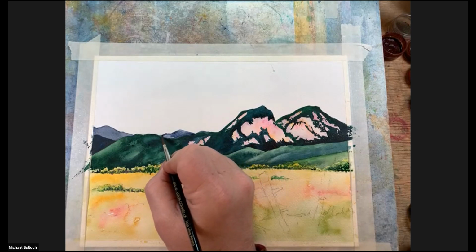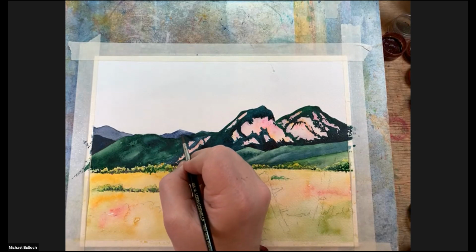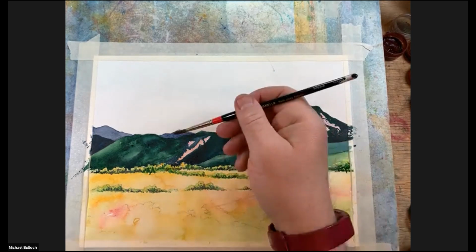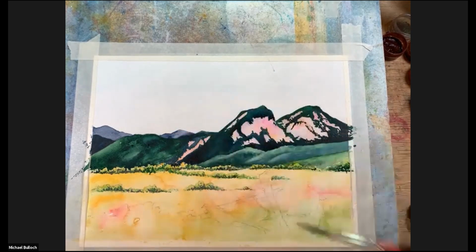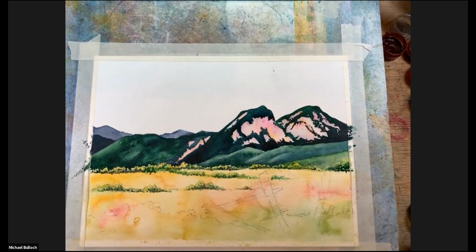Almost a small double peak kind of deal going on there. I like that shape a little bit better. So I'll make sure that I lift some of that back up so it's not quite as dark. Yeah, I like that shape a little better. I didn't like the shape that I had.